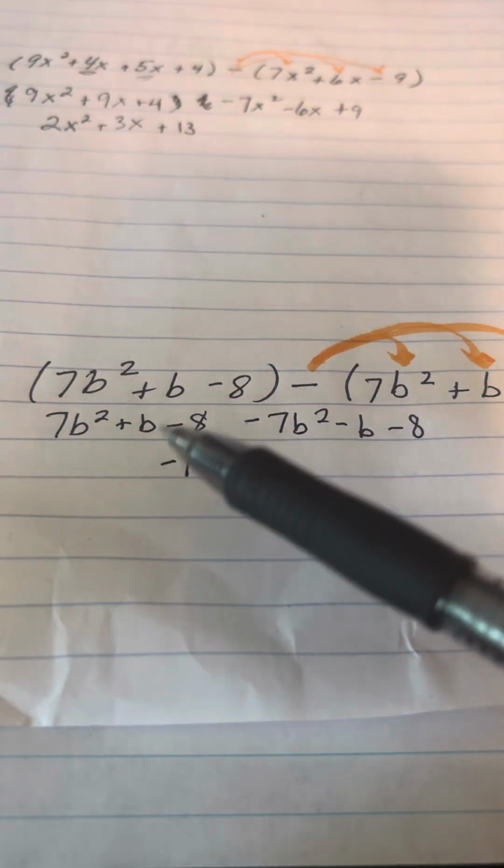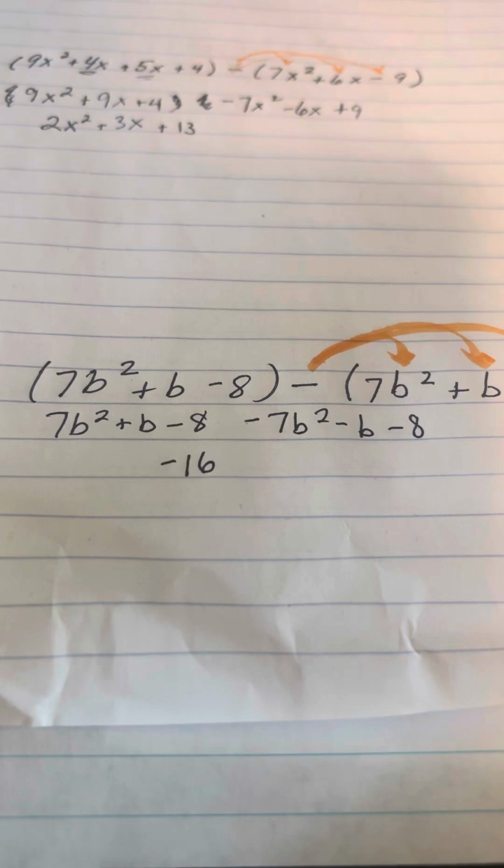Just be careful when you're doing these kind of problems because you have to be careful with the signs. If you have any problem with that, always feel free to use your calculator.